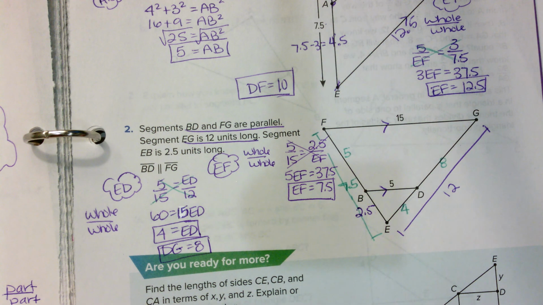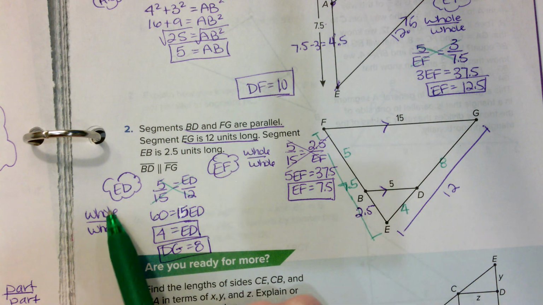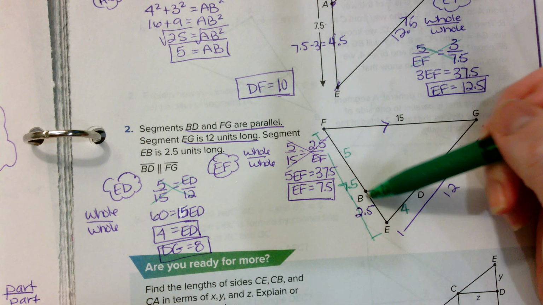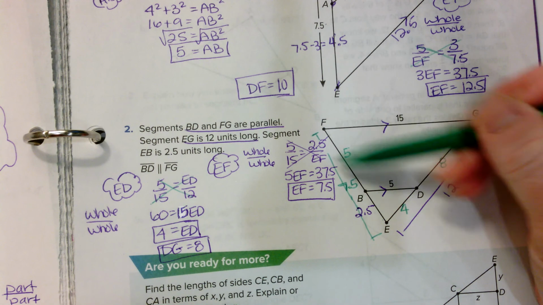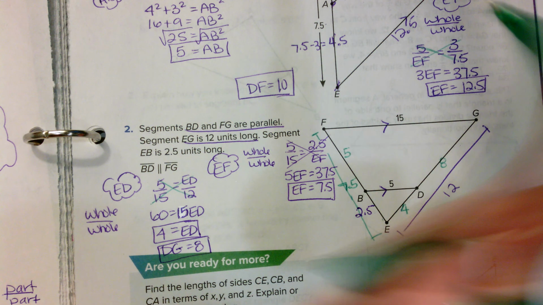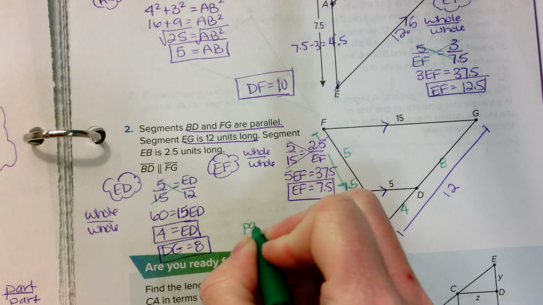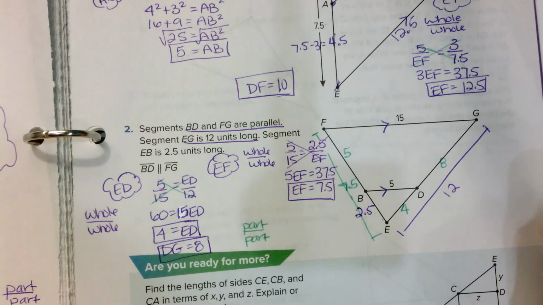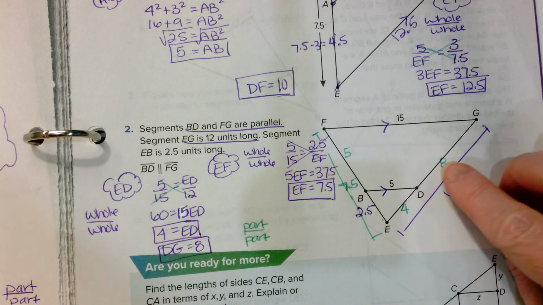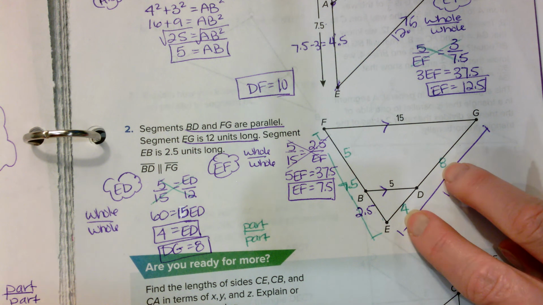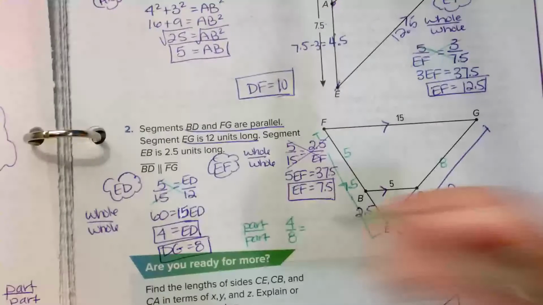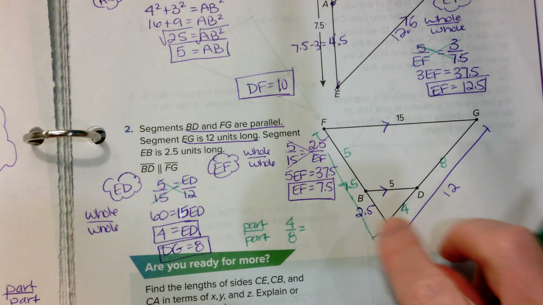So on EF, I want to pause for a minute because I'm going to guess you probably did a whole over whole ratio, meaning the entire side of the little triangle to the entire side of the big triangle. I'd also like to find EF by doing a part over part ratio. So if I wanted to do part over part, 4 and 8 are the 2 parts of this right side. And so I could start by writing those. I could write 1/2 if I wanted. It does reduce to that.